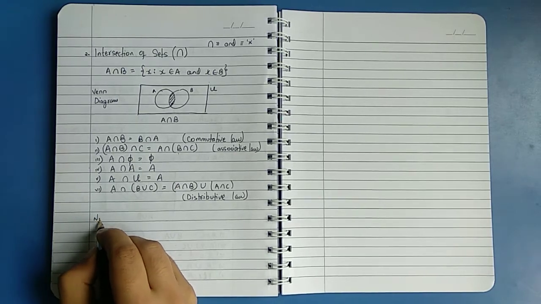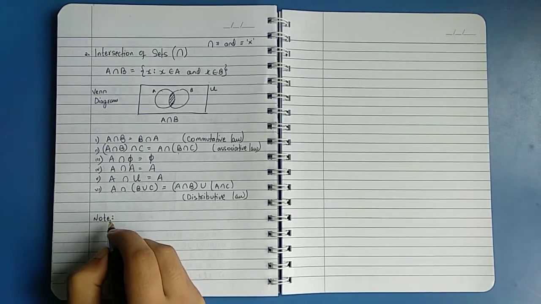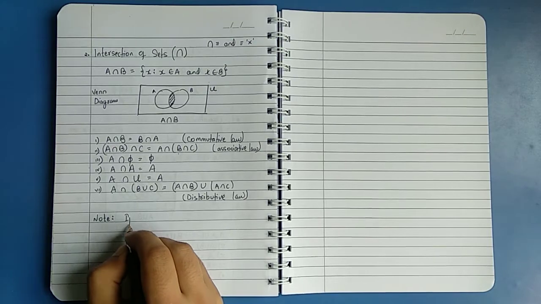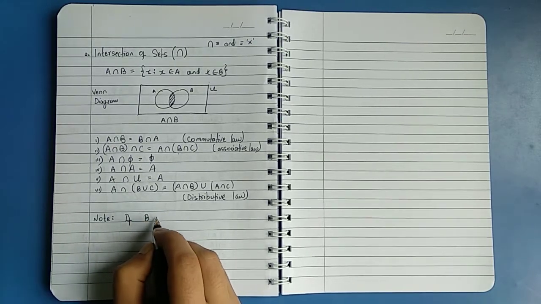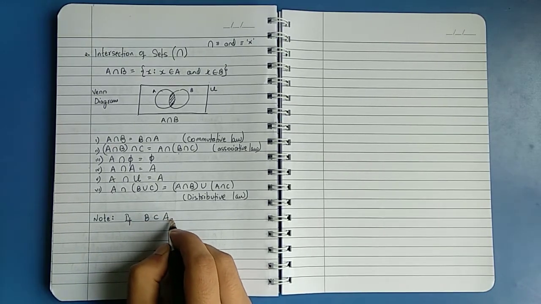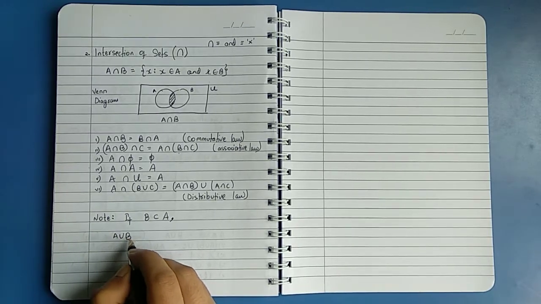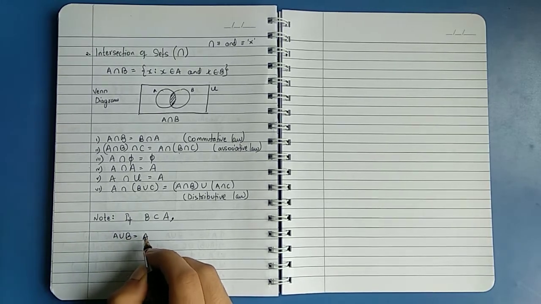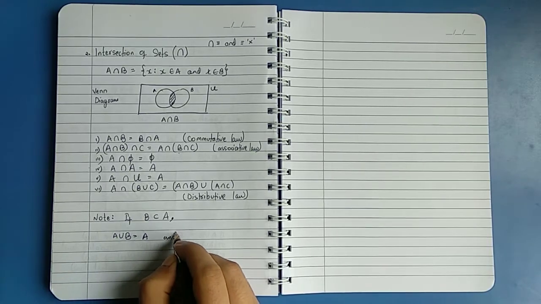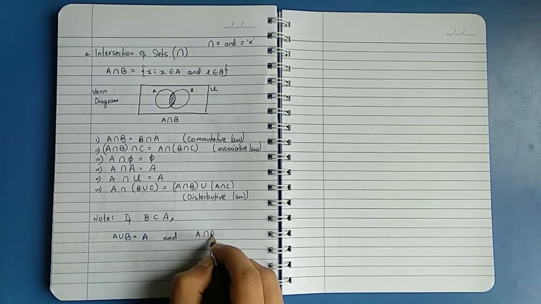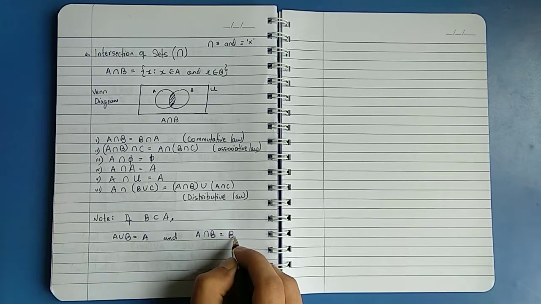A note: if say B is a subset of A, A union B will become A and A intersection B will become B.